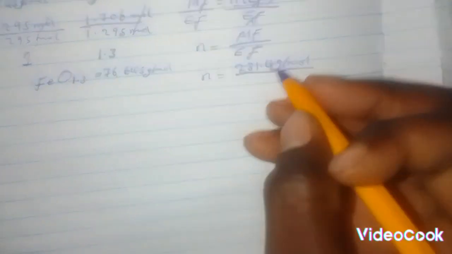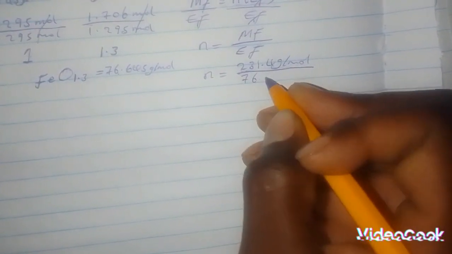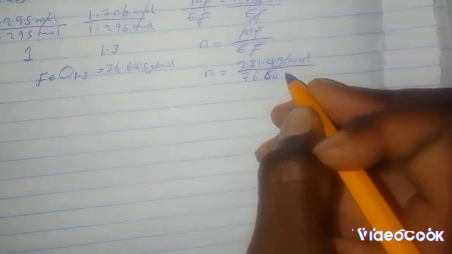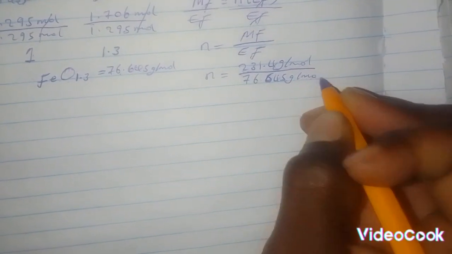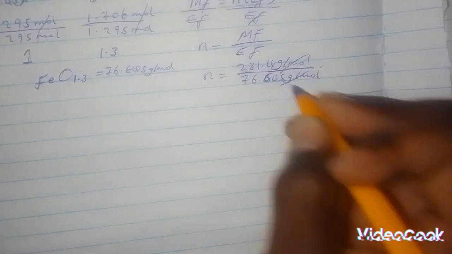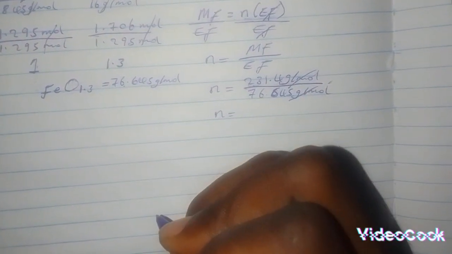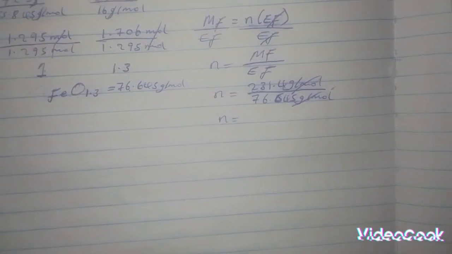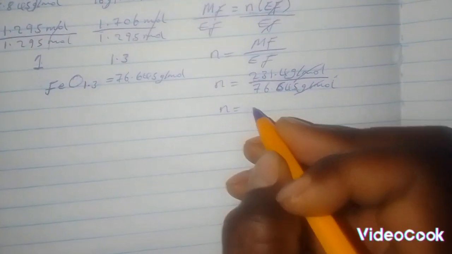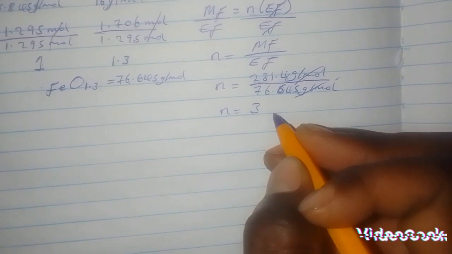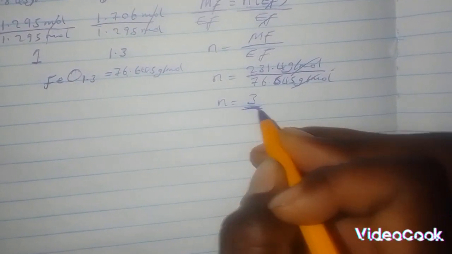So we will get this number and bring it here, 76.645 gram per mole. So this gram per mole and this gram per mole will automatically cancel. Then N will be equal to, so what are we getting? Okay, which is 3 point whatever. So our main interest is to get this one.